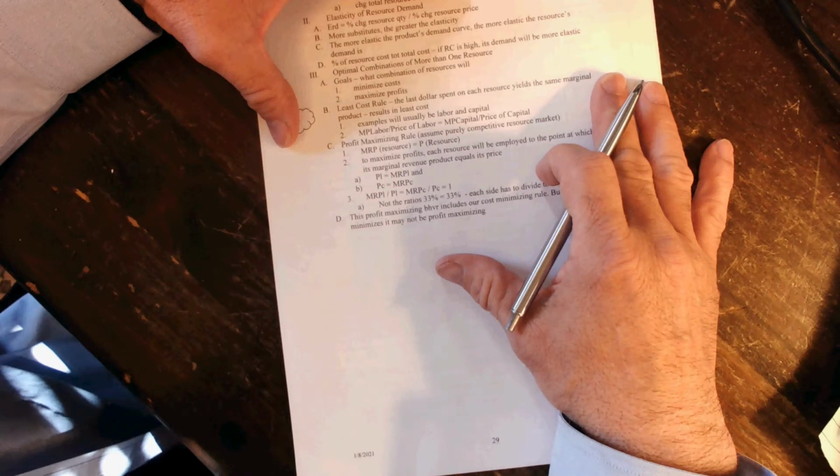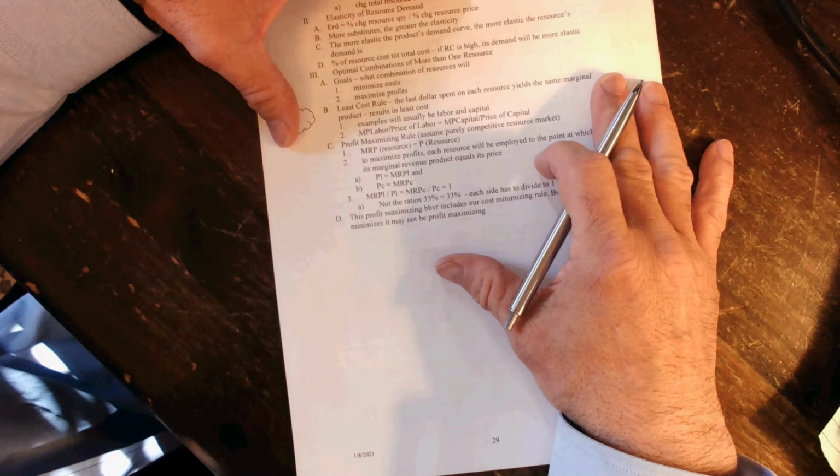But the amount of revenue contributed by each additional input will vary because of the principle of diminishing marginal returns, which is as you add additional units of variable input to a fixed plant capacity, output will go up at a faster pace, and then it will go up at a slower pace, and then it will turn negative.